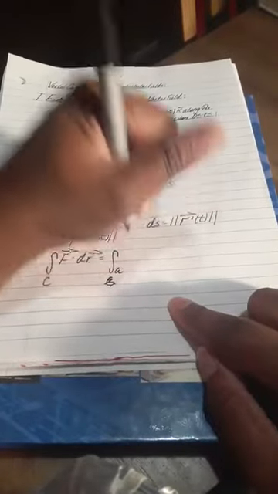So if I were to actually plug this into the formula, you'll see it's the same thing. So we still got f dot dr, and if we plug this in, you see it's the exact same thing. Actually, it's going to be from a to b. So let's take a look why.